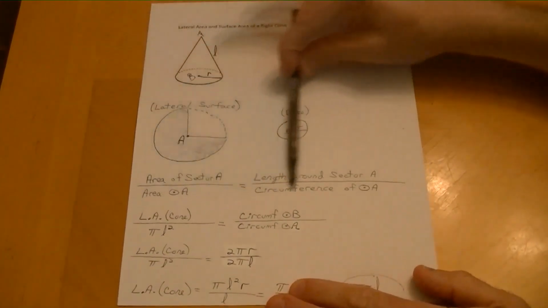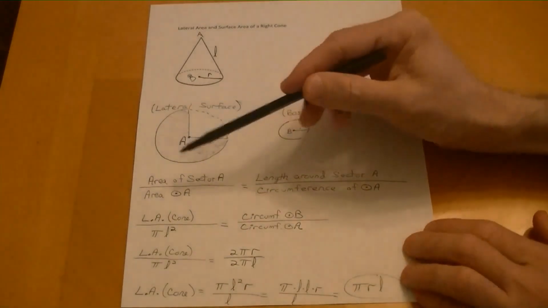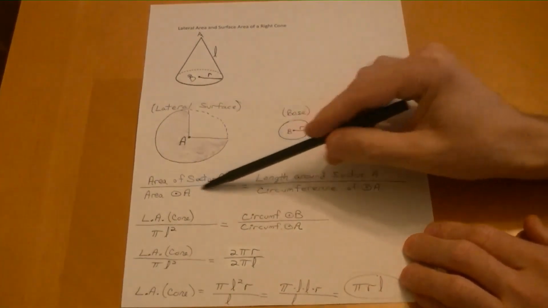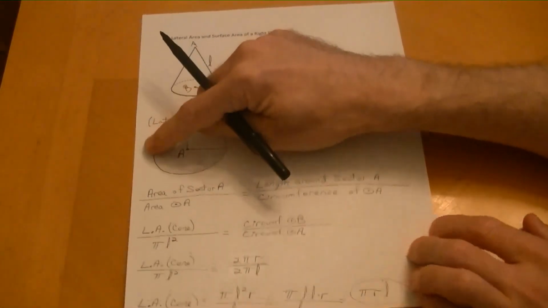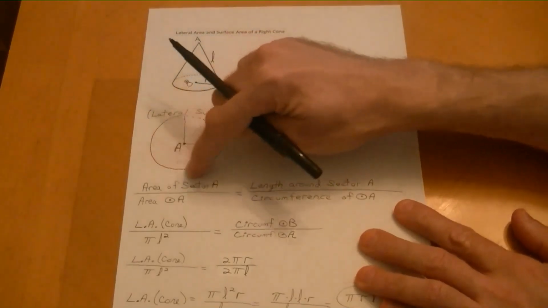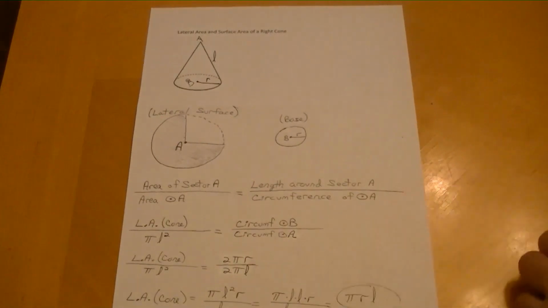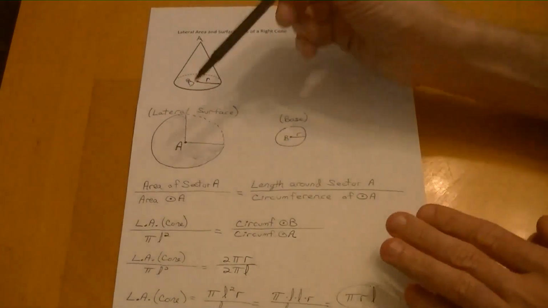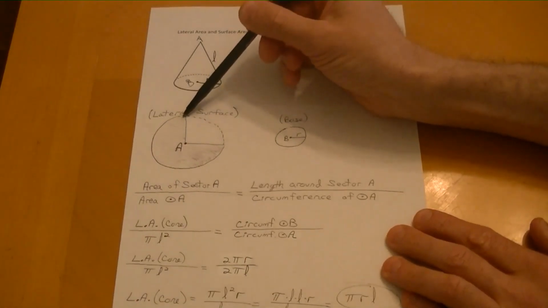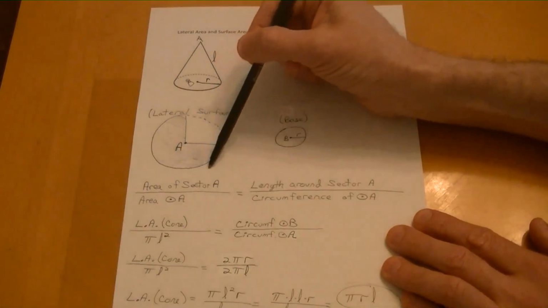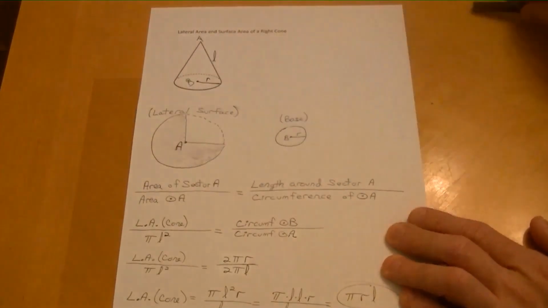As long as you understand this top equation, the rest is just some algebra, and it works out quite nicely. It takes a little bit of thinking to understand this first line here. But what this line is saying is this: whatever fraction of the circle's circumference I have here is equal to the fraction of the area that I have. In other words, if this is 3/4 of the circle's circumference, then this is also 3/4 of the circle's area.